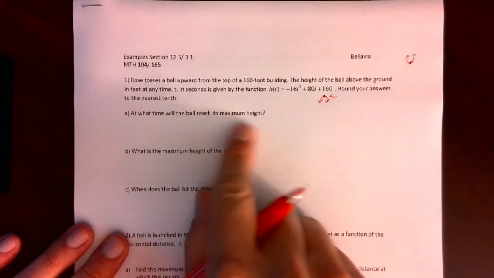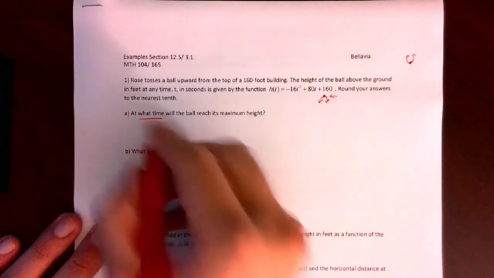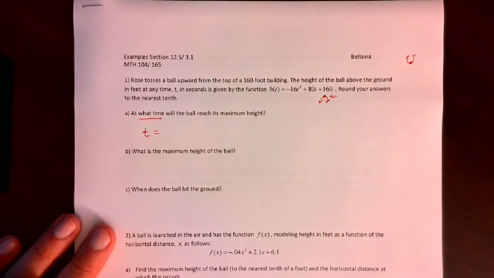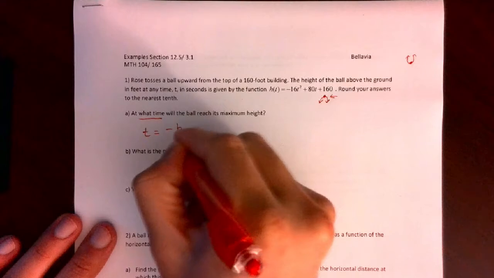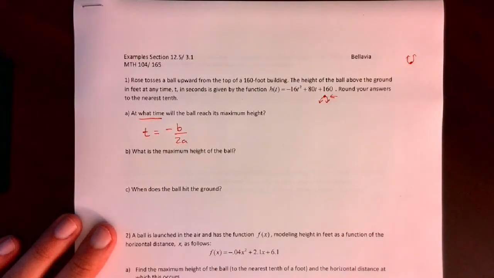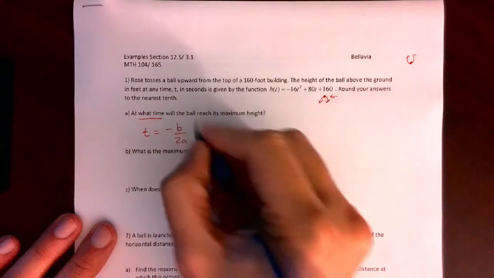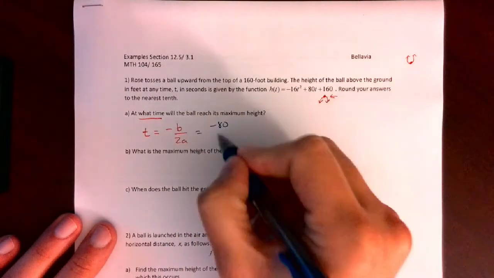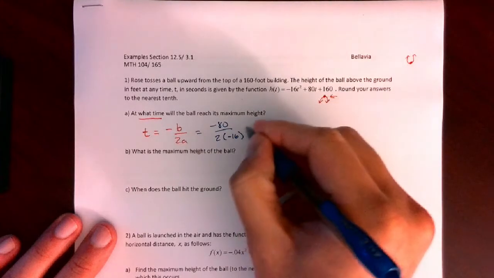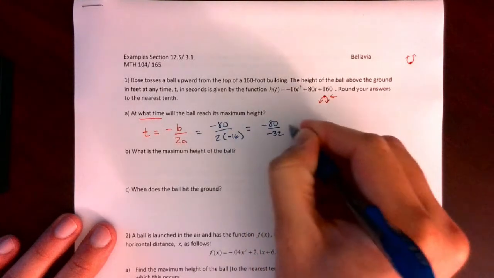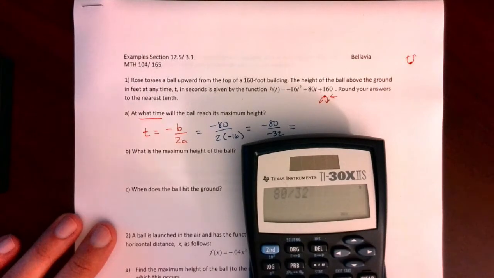So it says, at what time will the ball reach its maximum height? So we're looking for what time. So we're looking for the t value of the vertex. So t is equal to, remember, to find the t value or the x value in most cases of the vertex, it's equal to negative b over 2a. So negative b would be negative 80, the middle coefficient. So negative 80 over 2 times a, which is 2 times negative 16. Remember a is the leading coefficient. So I end up with negative 80 over negative 32. A negative over a negative we know is going to make this a positive. 80 divided by 32, we end up with 2.5.